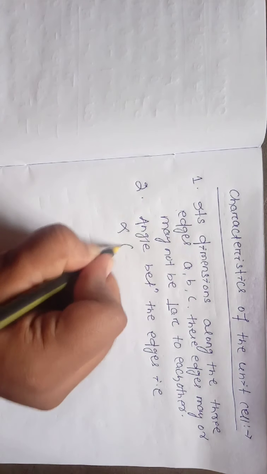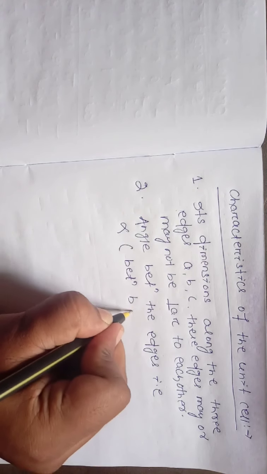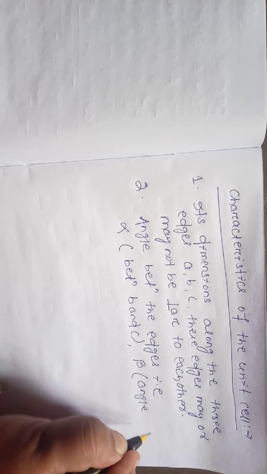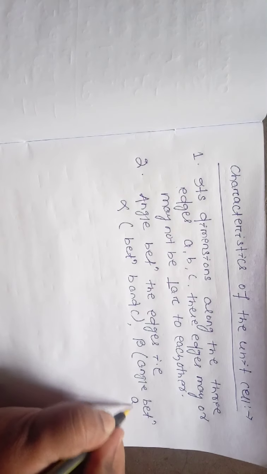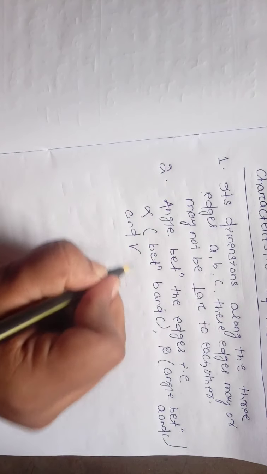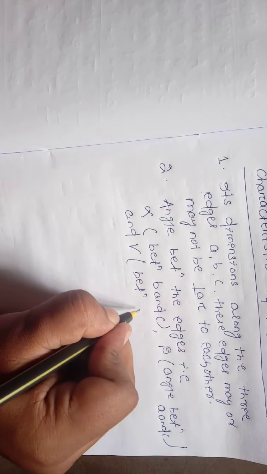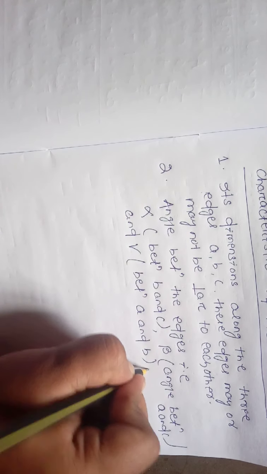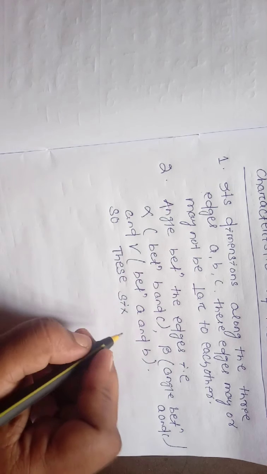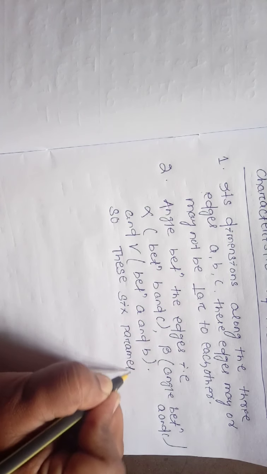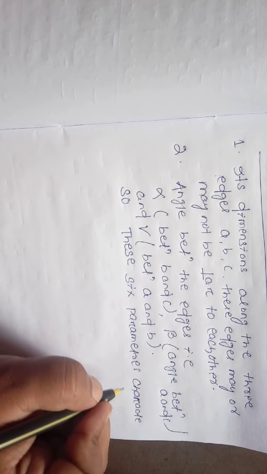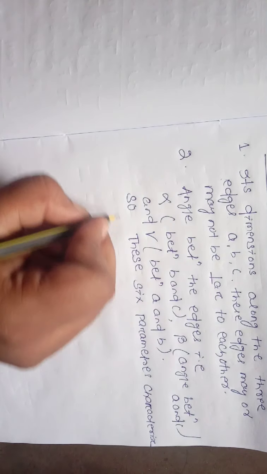Alpha is the angle between B and C, beta is the angle between A and C, and gamma is the angle between A and B. So these six parameters characterize a unit cell.